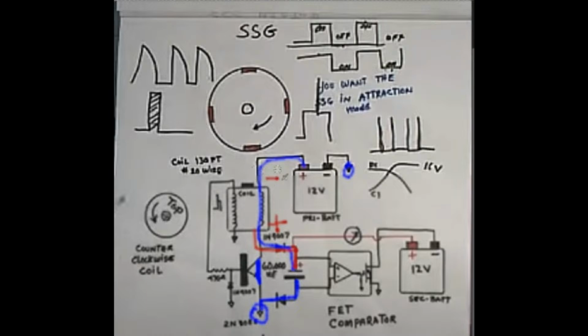Because the negative side of this flyback right here, I believe it can cross through the battery plates and force charge, or force reverse charge, this battery, the primary battery, in order to get to this ground down here at the bottom.